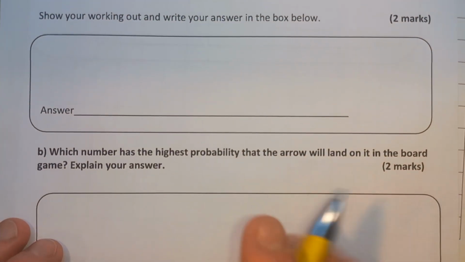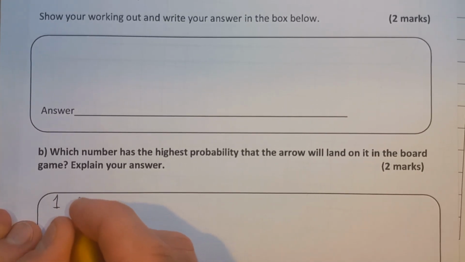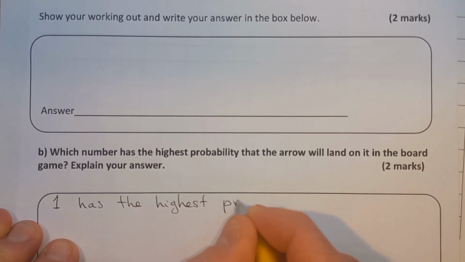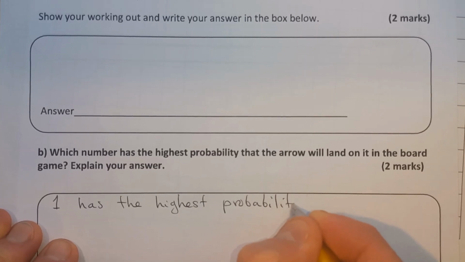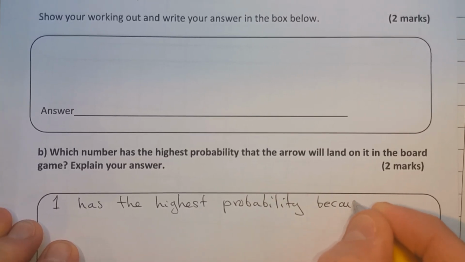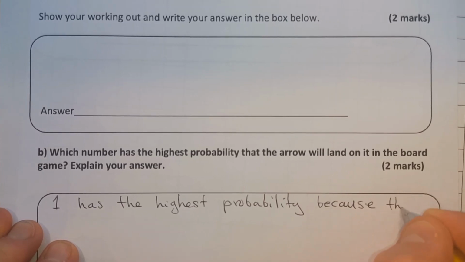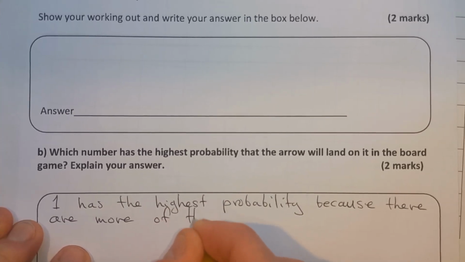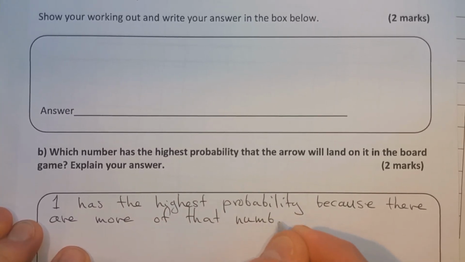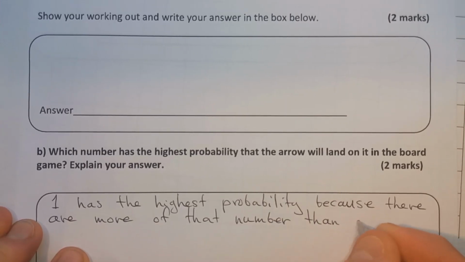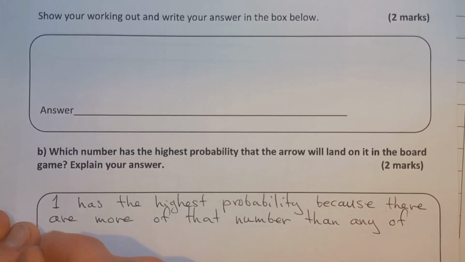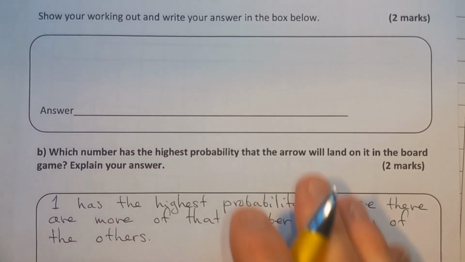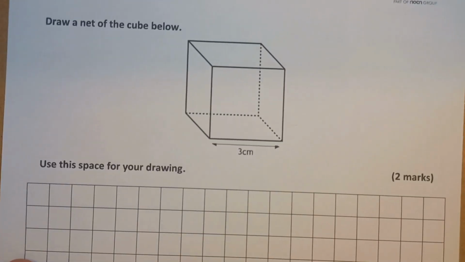So which number has the highest probability? 1 has the highest probability because there are more of that number than any of the others. Okay.